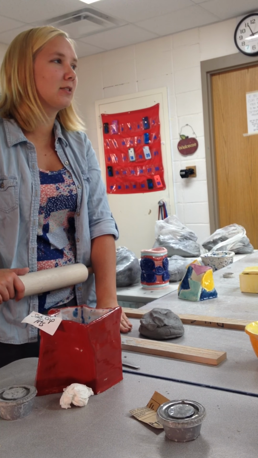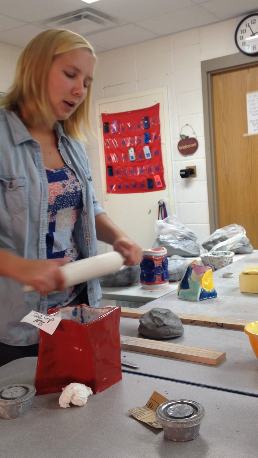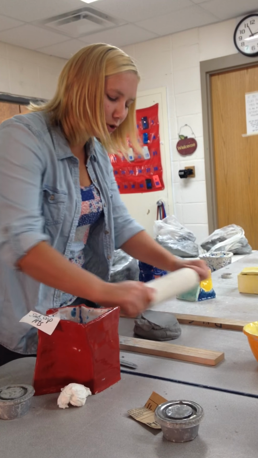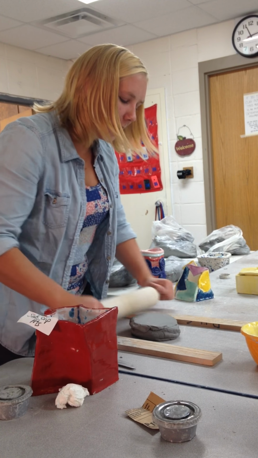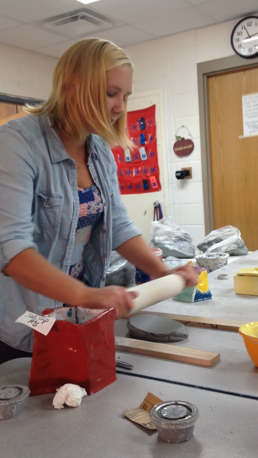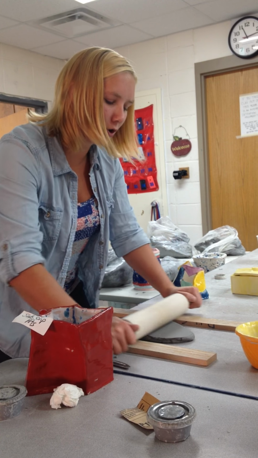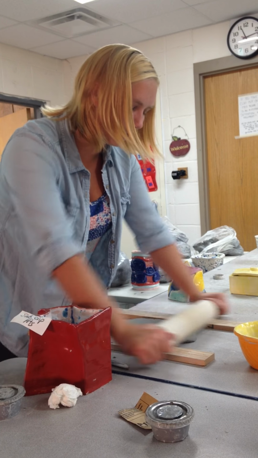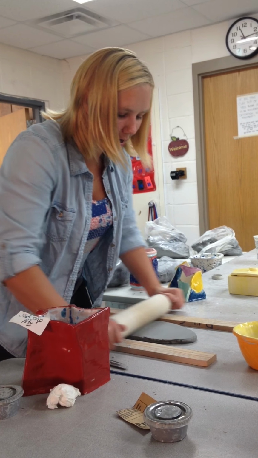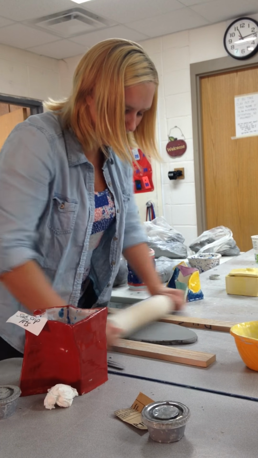I don't have a board because they're all being used right now, which is fine. When your rolling pin hits these boards, it's not going to be able to push your clay down anymore, and you know you're going to have a nice even flat slab, which I now have.